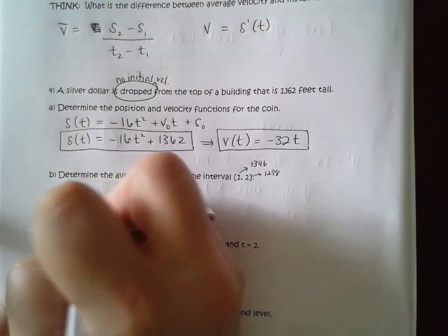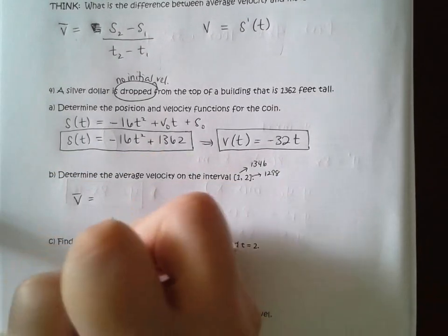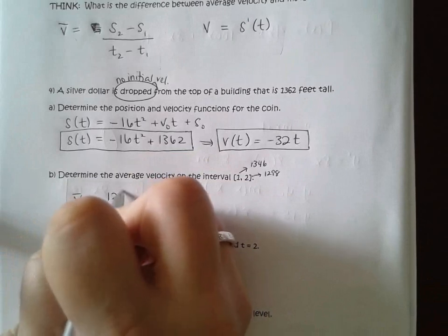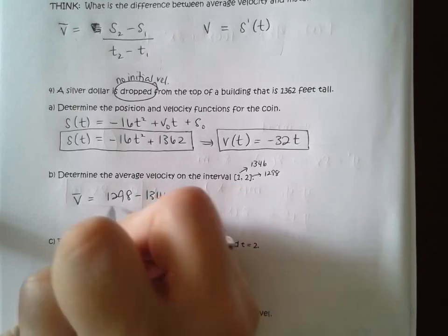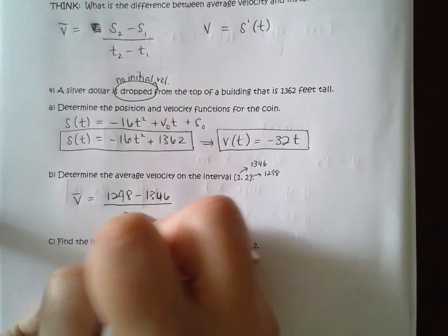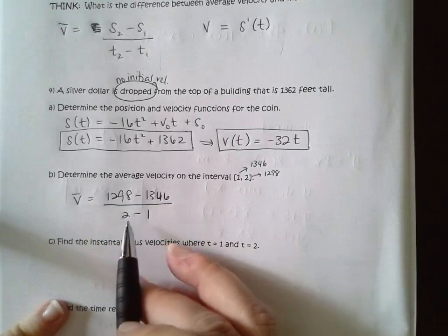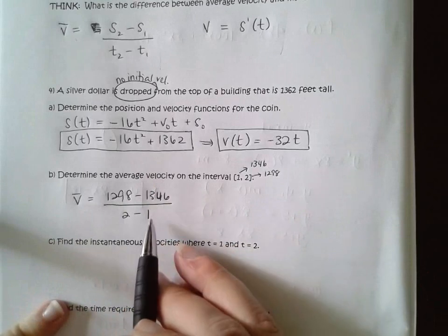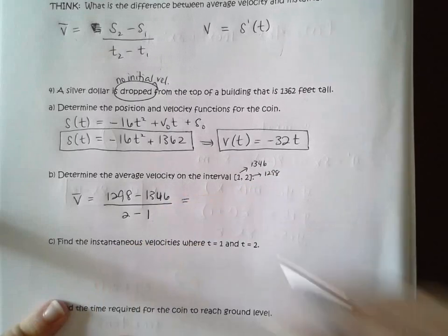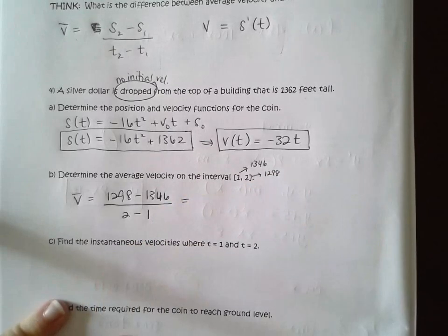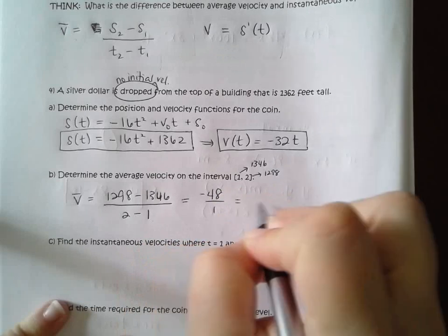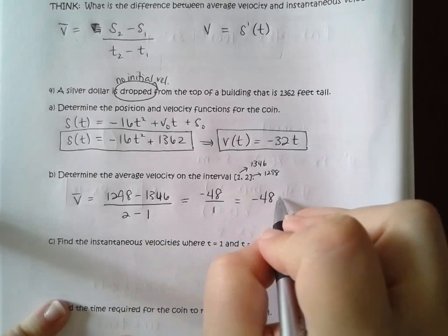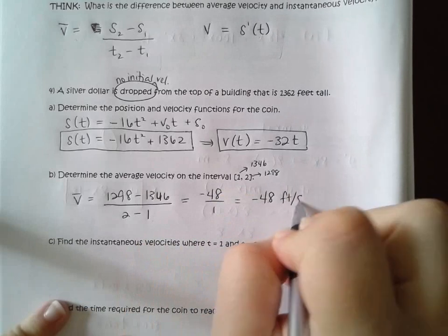So average velocity is going to be distance 2 minus distance 1, whoops, that should be a 4, over time 2 minus time 1. It doesn't matter what order you choose, but if you start with the 1346, you'd have to start with the 1 below it. Our numerator is negative 48, our denominator is 1, which means that we are traveling on average negative 48 feet per second.